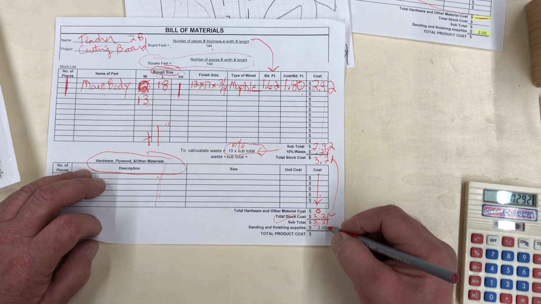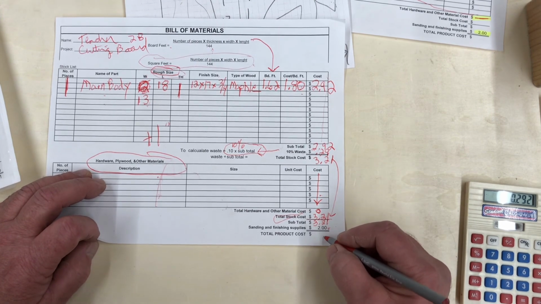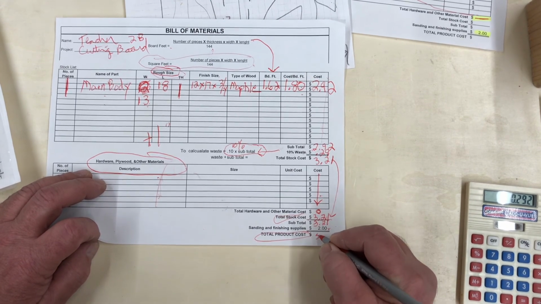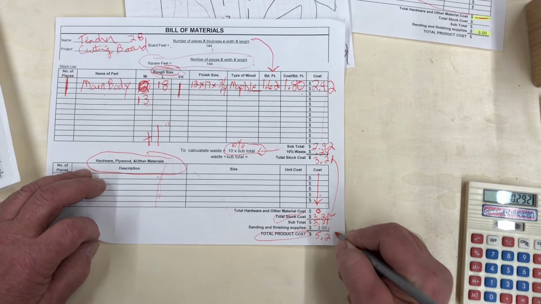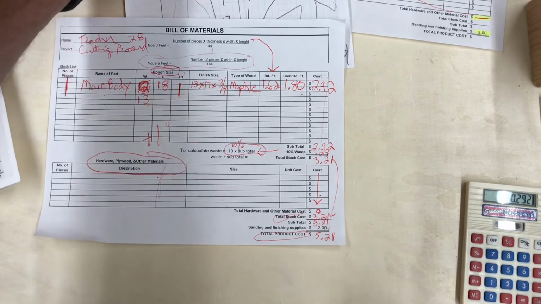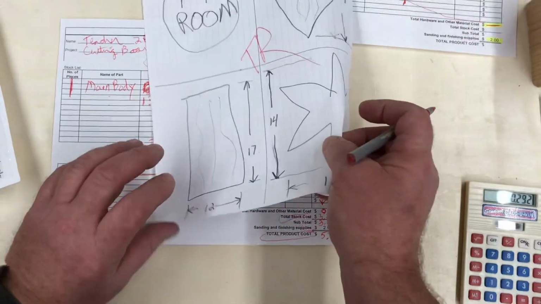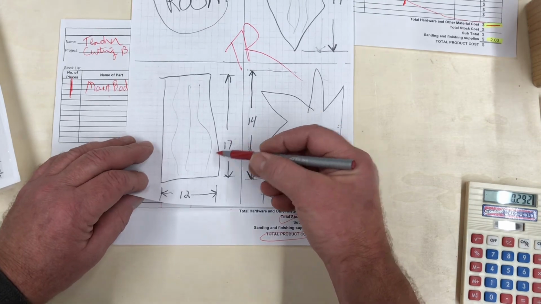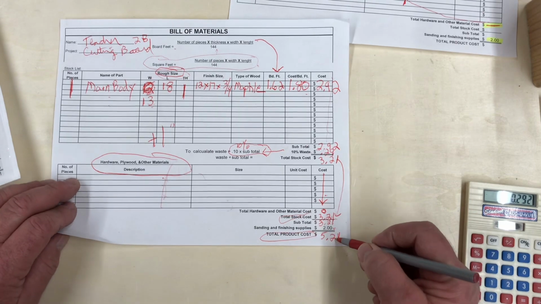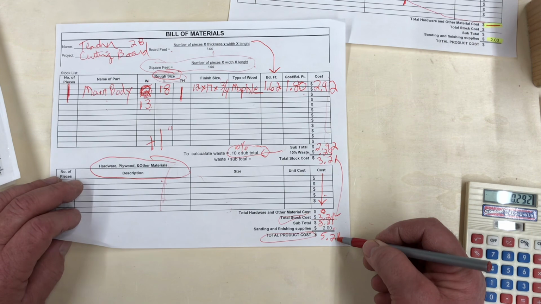So we rounded up 8 cents for inflation or whatever. So now to figure out the total cost, we add these together. So it's 5.21. That would be the total cost of making this cutting board that we're choosing, 12 by 17. That is the actual cost of making that cutting board. If you need help with this, feel free to ask.